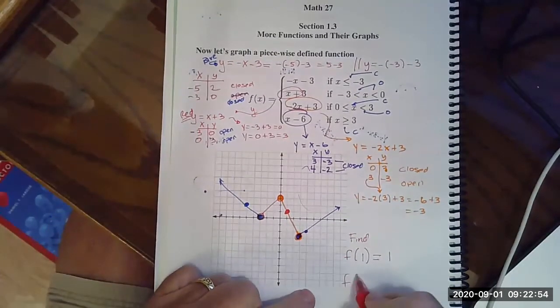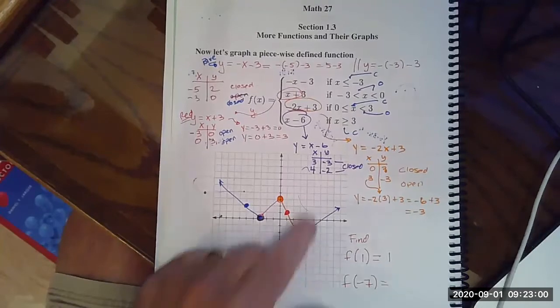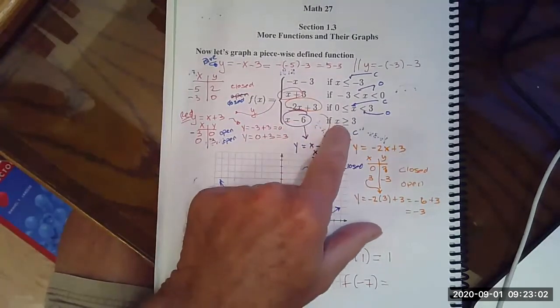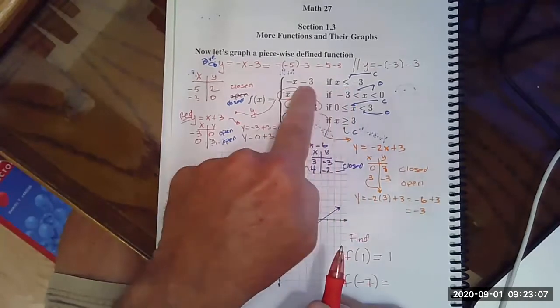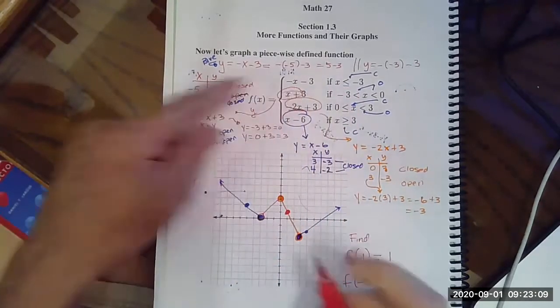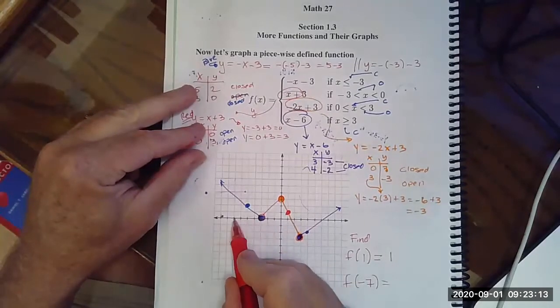And then if I do f of negative 7, so you see, where does negative 7 sit? Not there, not there, negative 7. Oh, up here, less than negative 3. So I'm going to use this one, which was blue, this one, negative 7. So let's see, that's 3, 4, 5, 6, 7.